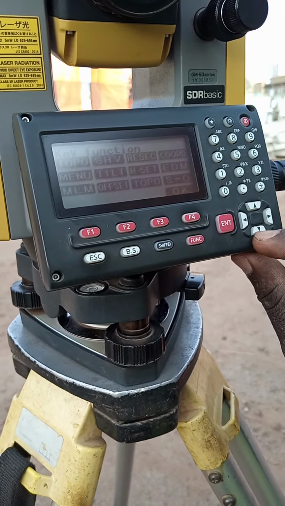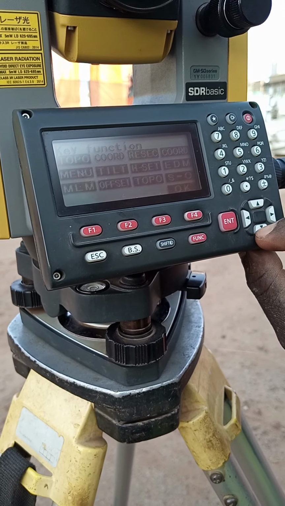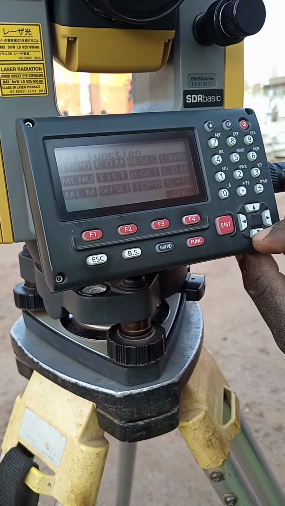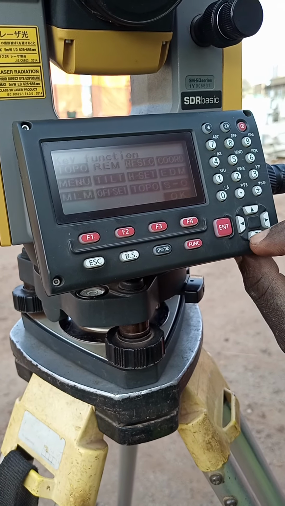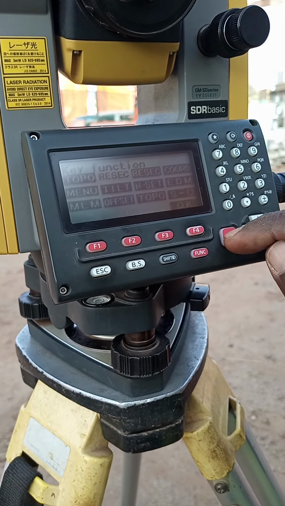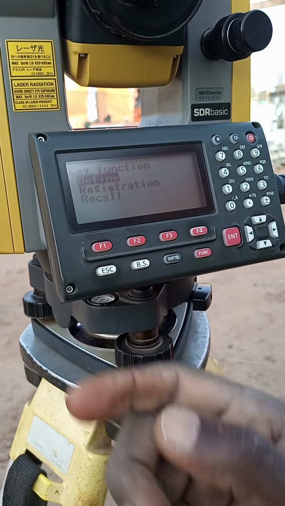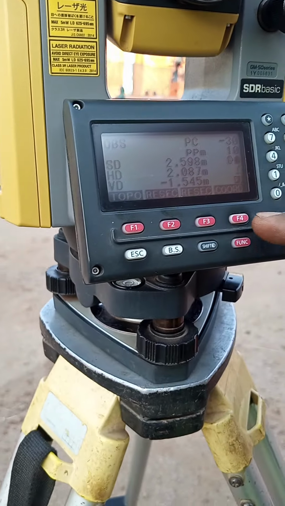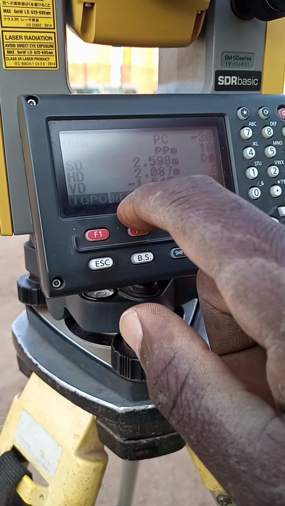So now you press search until you see the word resection. Resection is here. Then you press OK. You go back and check. First page, yes, resection has gone there.